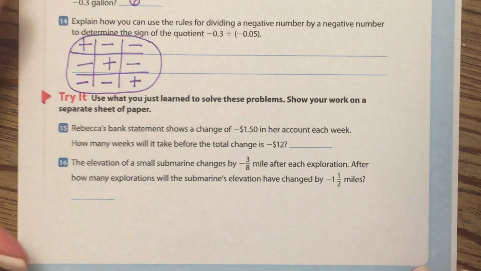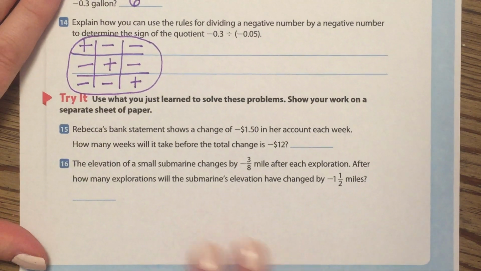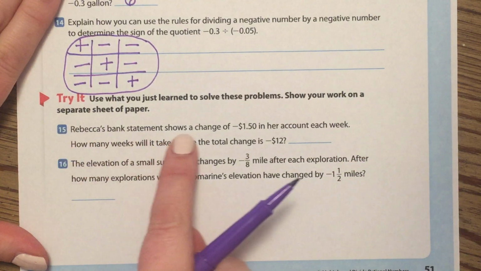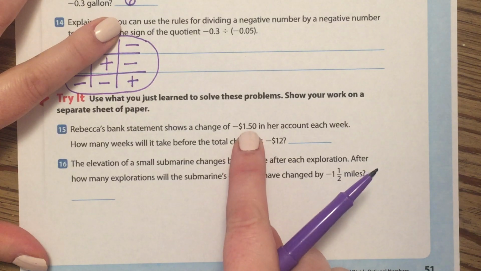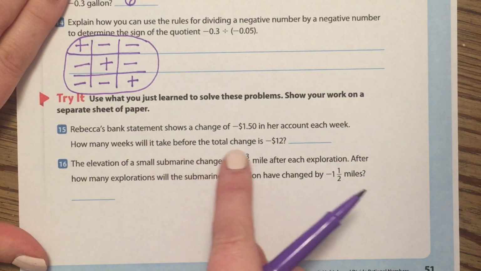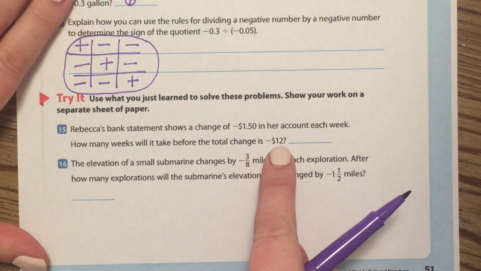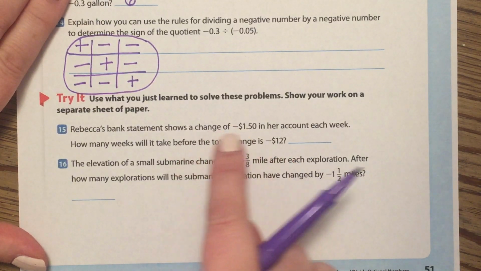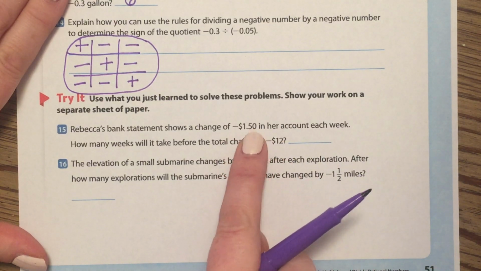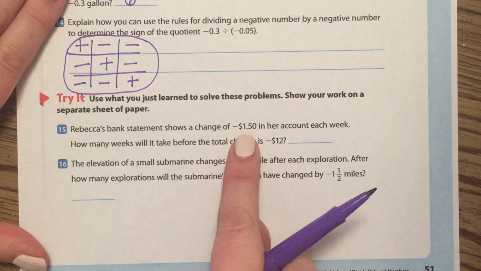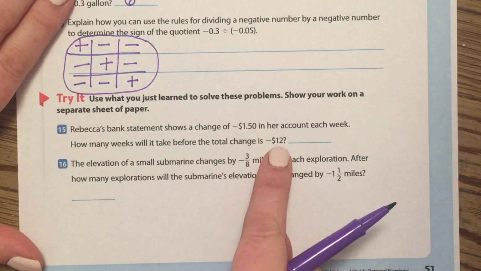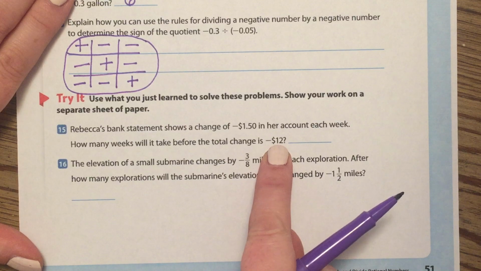All right, so we're going to use what we just learned to solve these problems. We're going to show our work off to the side here or down below. Rebecca's bank statement shows a change of negative 1.50 in her account each week. How many weeks will it take before the total change is negative $12? So a change of negative 1.50 in her account means that she's spending $1.50 every week, so her account balance is going down.